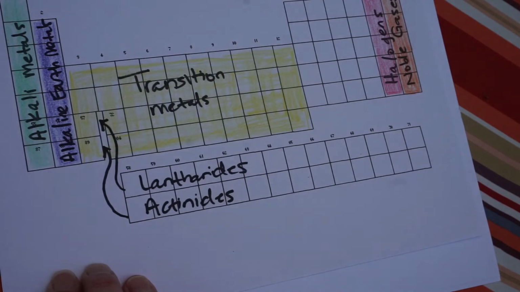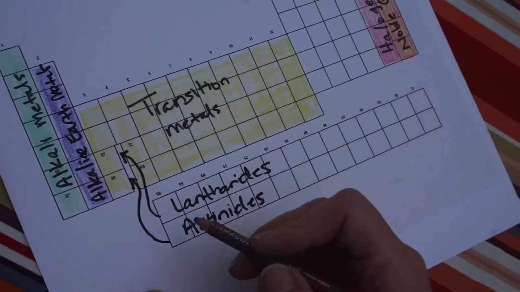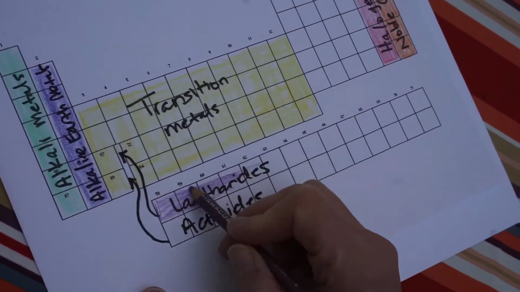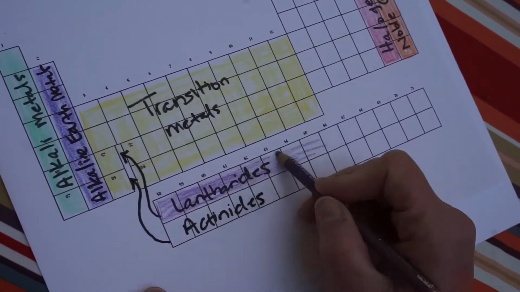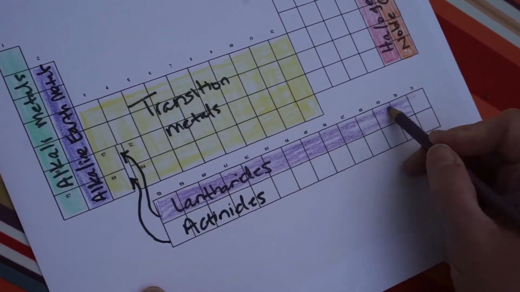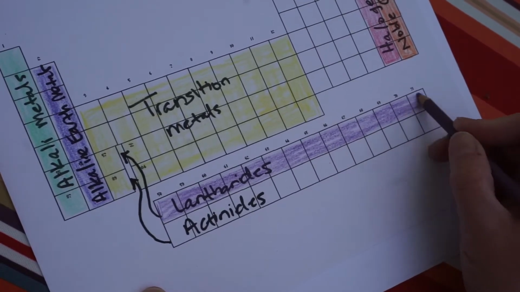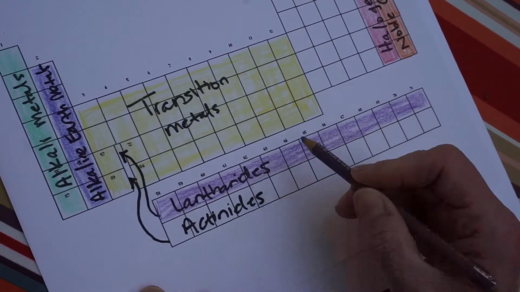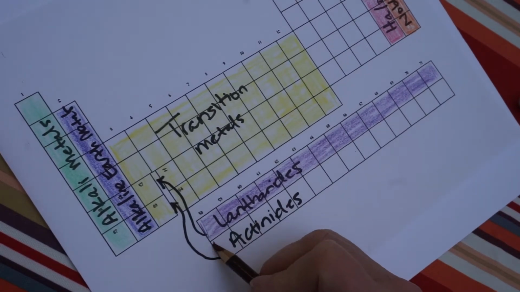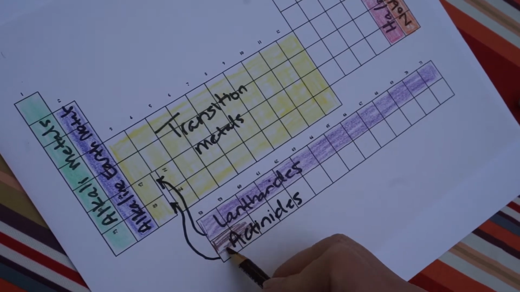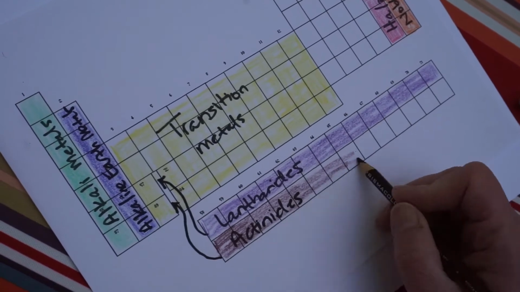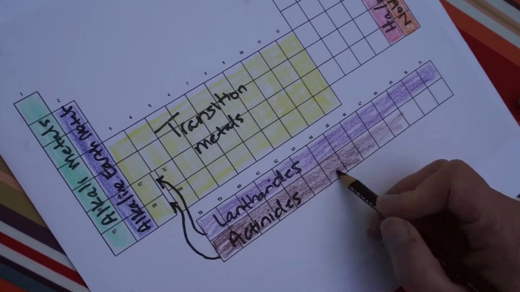We're going to color the lanthanides purple. I almost got a purple that looks like the blue that I use for alkaline earth metals, but this will be fine for now. So that's my lanthanide. My actinides we're going to color red. Down in this section it almost looks brown because I couldn't find a red coloring pencil. You can modify. It doesn't have to be a perfect red.